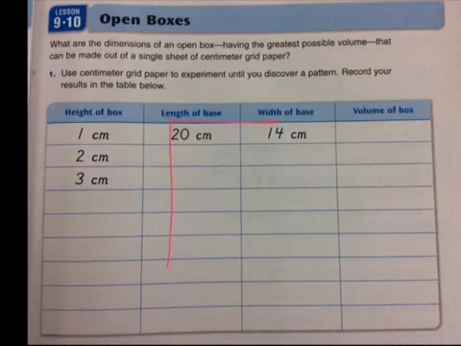So that's going to give me a new length to my base of 18 because I've had to cut 1 on each side, as well as I had to cut 1 on each side on my width. So that's 12.